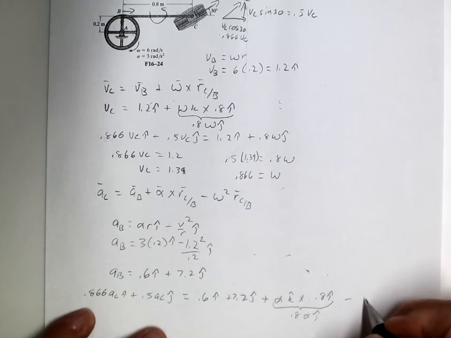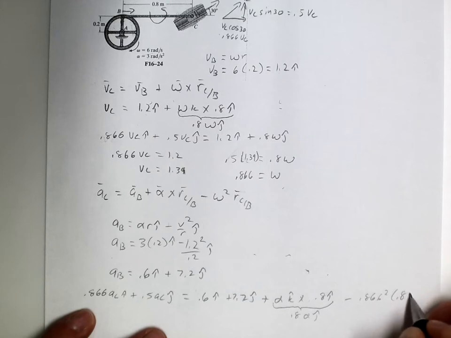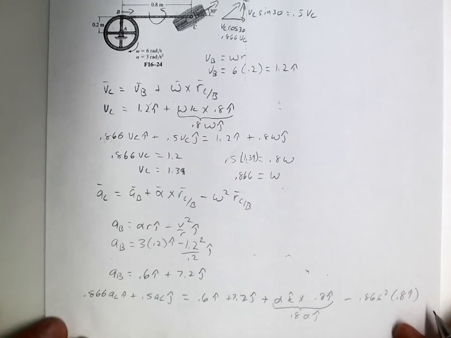And then we got to subtract off 0.866 squared, 0.8 in the I, and now let's separate out the i's and the j's, because we don't know AC and we don't know alpha. The rest we have.